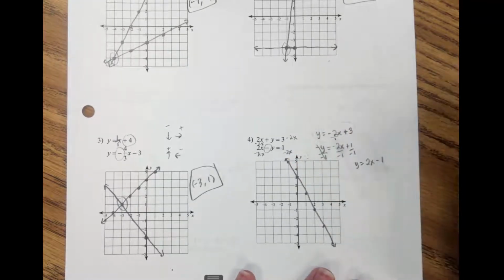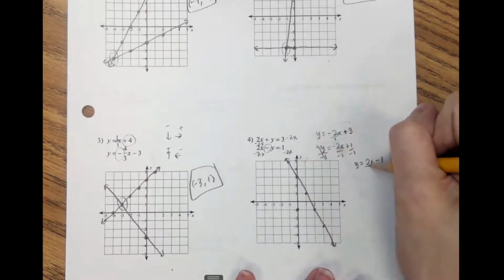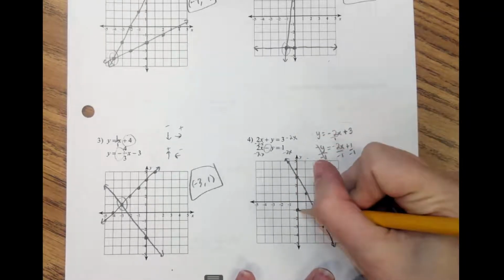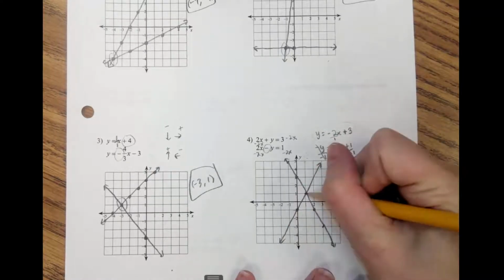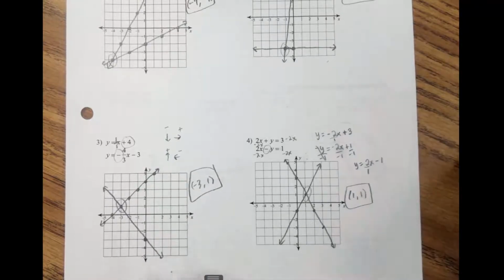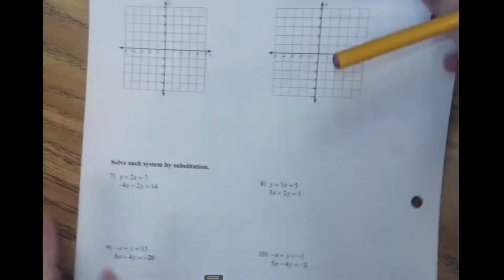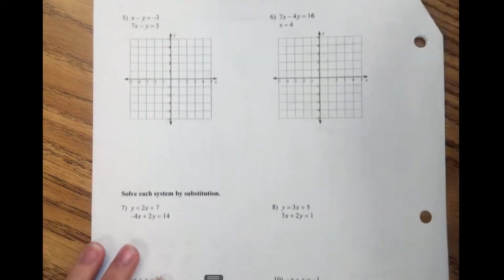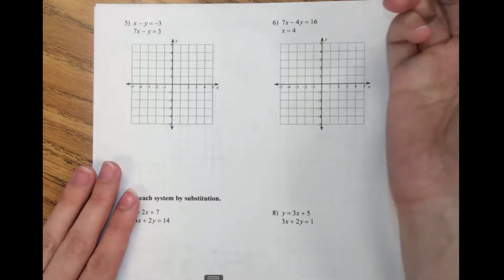And then this next one, you start at -1. And you go up 2 and right 1. And our answer is 1, 1. Let's do a couple more problems like that. These also are going to require us that we do some solving here. But there will be similar steps probably.